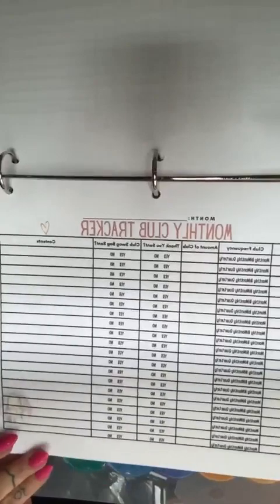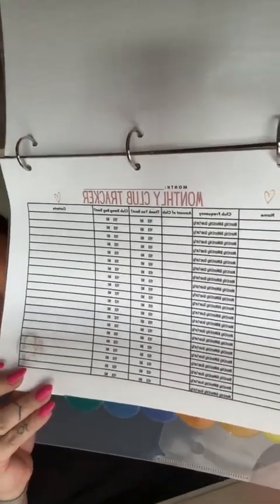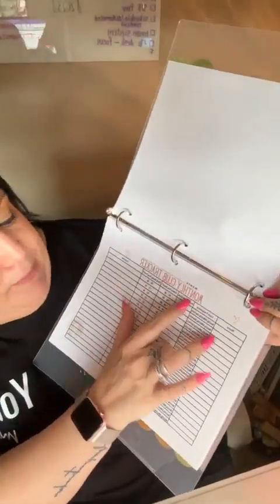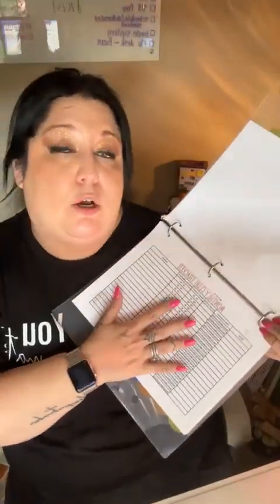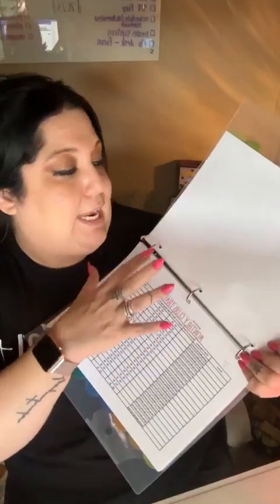Okay, my next one is my monthly club tracker. You'll see this looks pretty darn similar to the monthly customer, okay? So again, I just write the month at the top, monthly club tracker. This is only for Scentsy Club people, all right? Only for Scentsy Club people for this month. Like the month of July, right? It's only got the people whose clubs have processed in July.